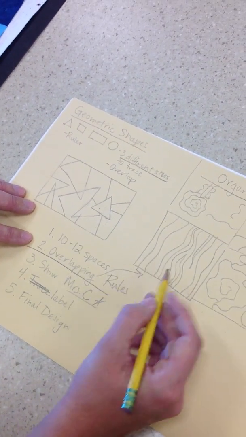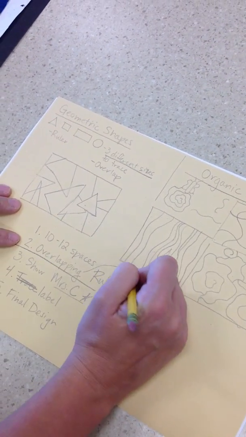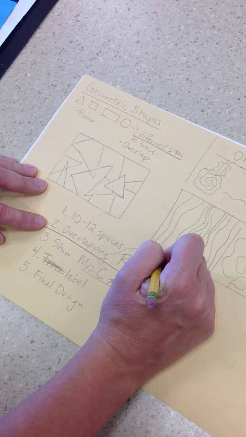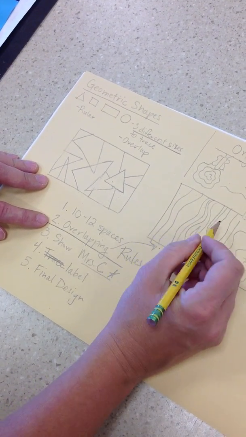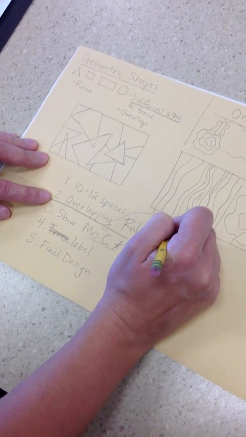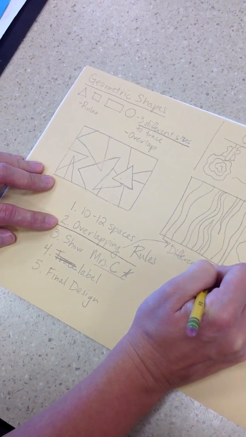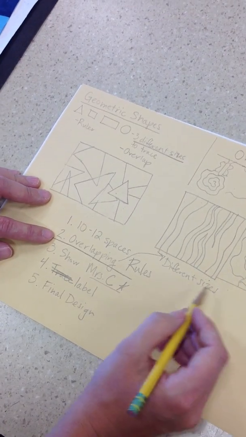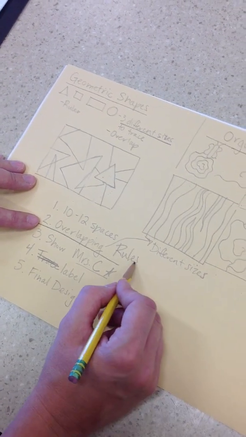With our organic here, we want to have overlapping if we can, but we also want different sizes. Okay, and this will be on the main website page for this, okay? And that's it.